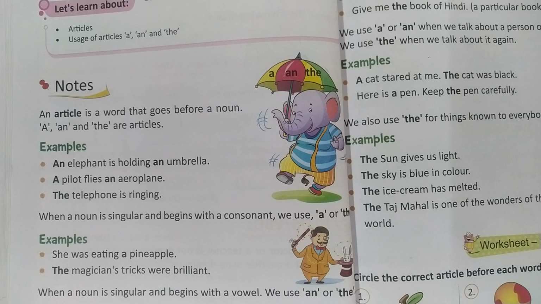Now, where else can we use the definite article the? It is used before ordinals. Now, what are ordinals? They are first, third, fifth, second, fourth, etc. Example, she was dash first person to arrive in the class. Put the article over here. We will use the definite article the. She was the first person to arrive in the class.